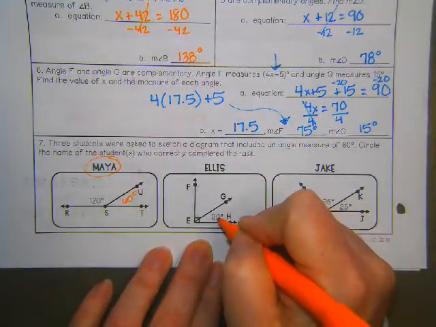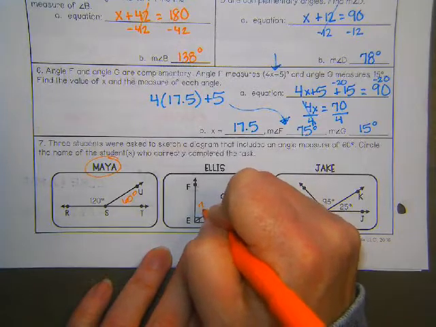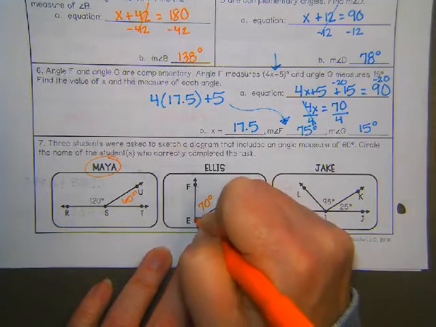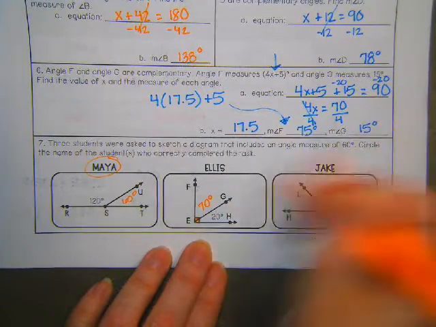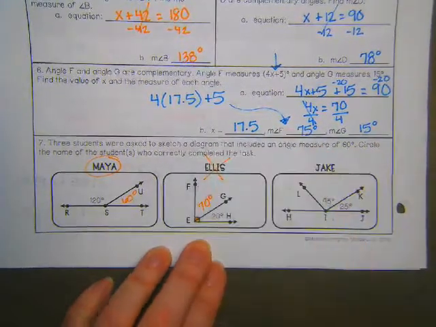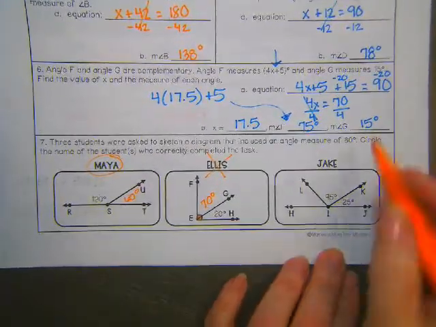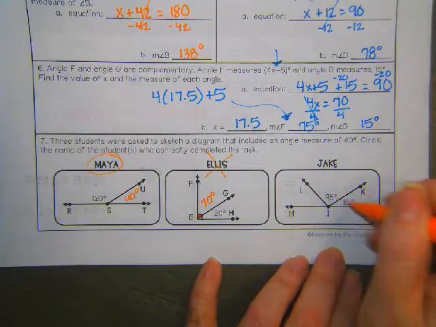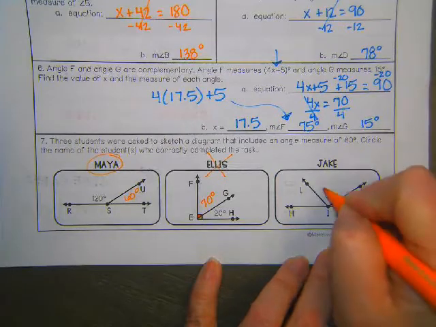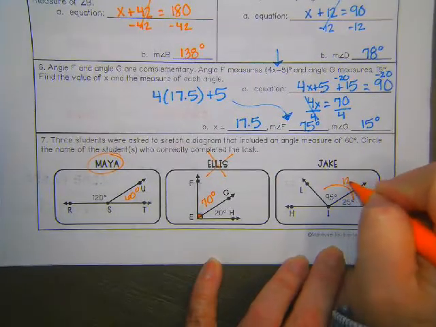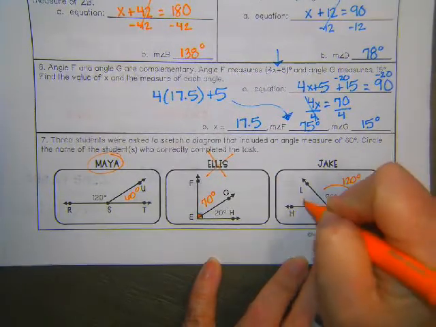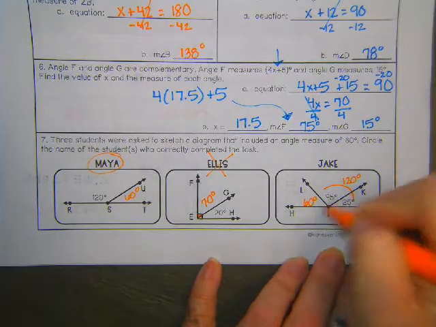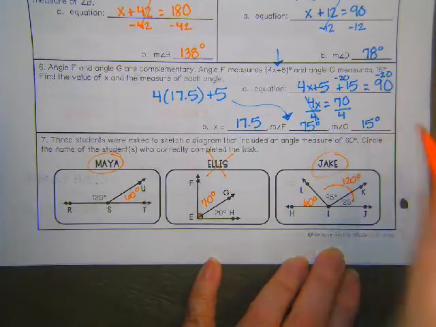If this one is 20, this one has to be 70 because of this square telling you it's a right angle, so they have to equal 90. So nope, didn't do it right. If this is 95 and this is 25, if I add those together, I get 120 right here. So the missing amount has to be 60 because altogether it equals 180. So that would be correct.